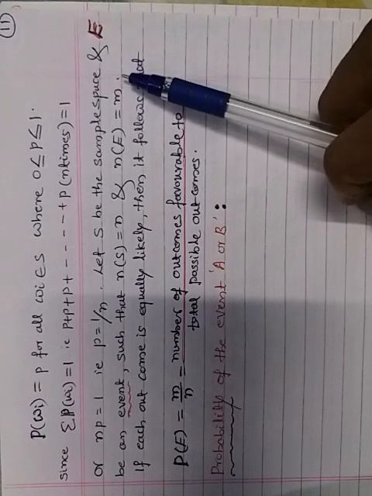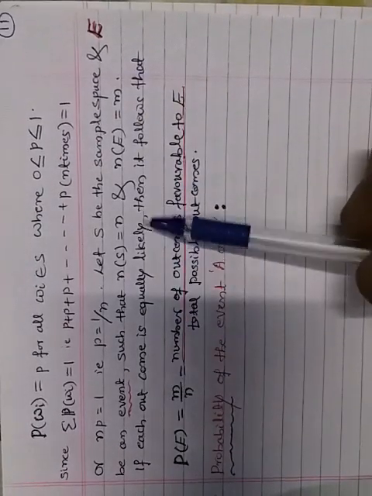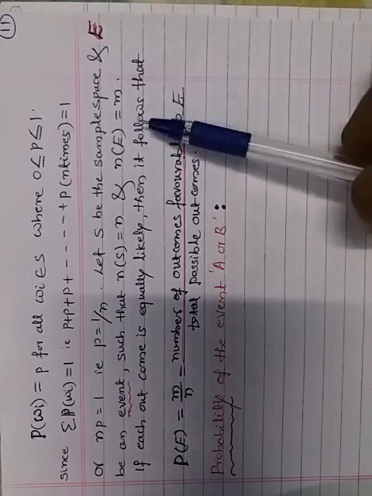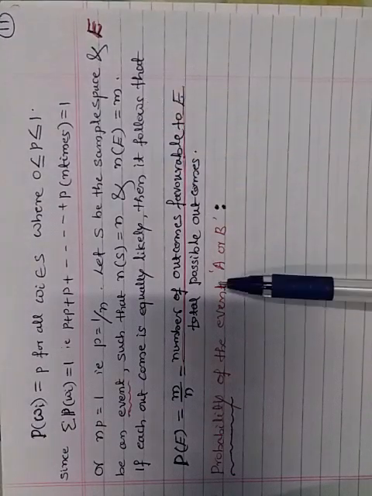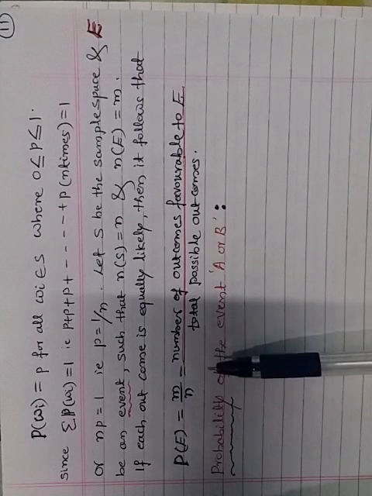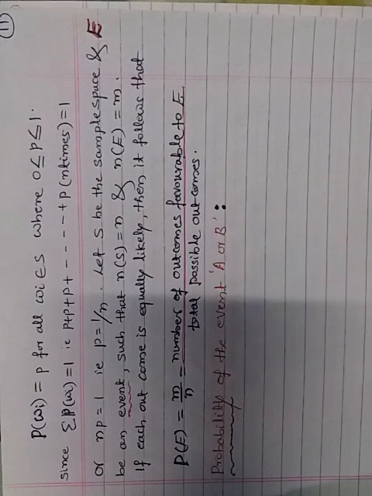If each outcome is equally likely, then the formula is assigned for the equally likely outcomes of each event.